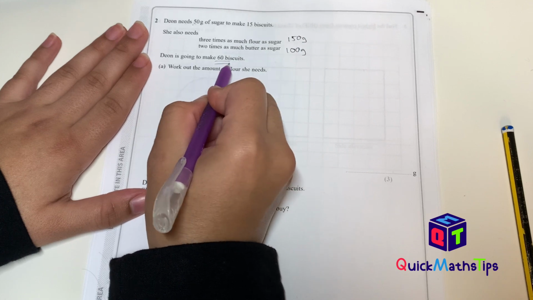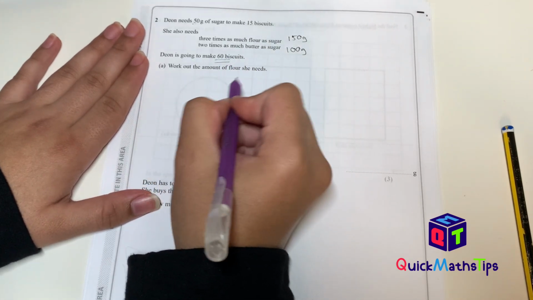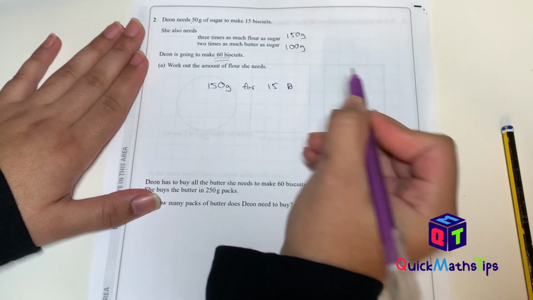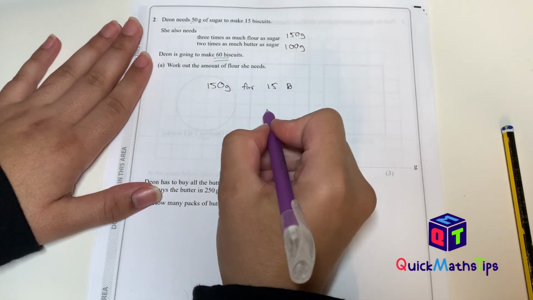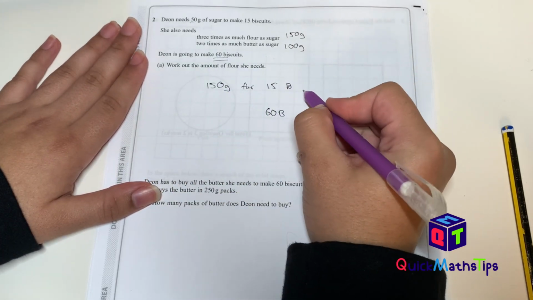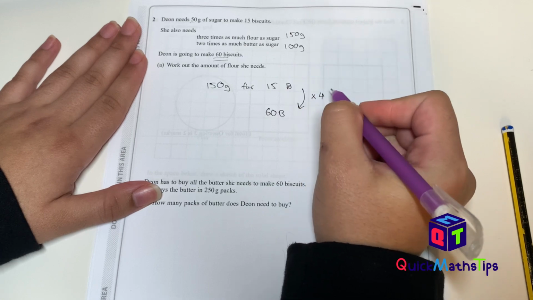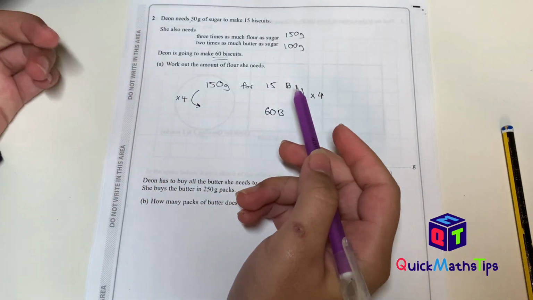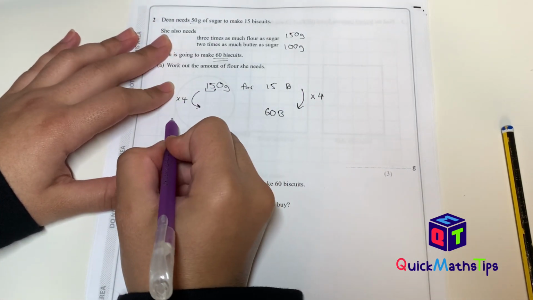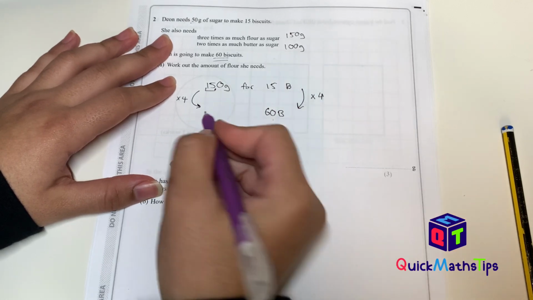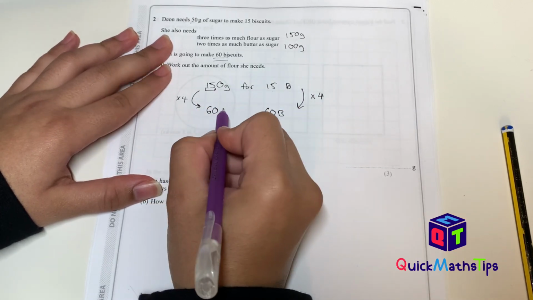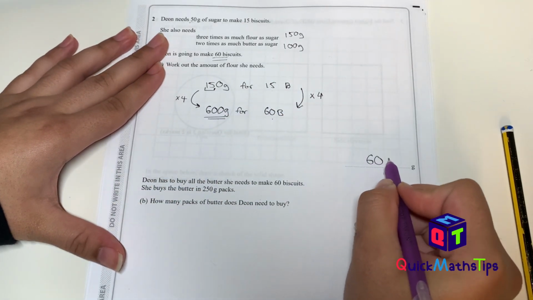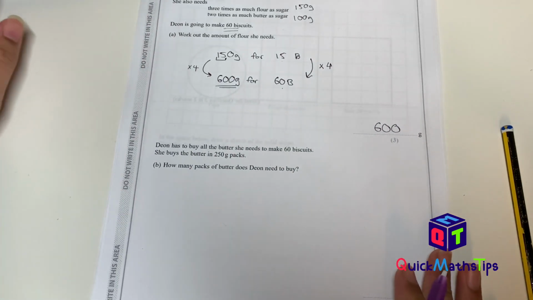Okay, so she's going to make 60 biscuits. So you know for flour we need 150 grams for 15 biscuits. Now we need to make 60. How do you get from 15 biscuits to 60 biscuits? You multiply it by 4. So you're going to multiply this side by 4 as well. To make 150 multiplied by 4 a bit easier, you're going to do 15 times 4. And we already know 15 times 4 is 60. So that's going to be 60, and because it's 150, add another 0. So you're going to need 600 grams. And that's it.